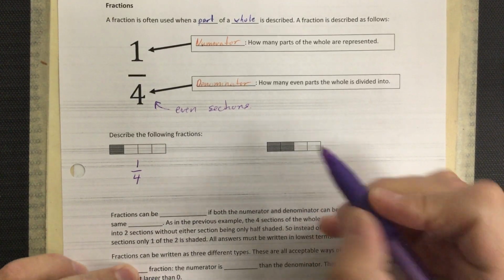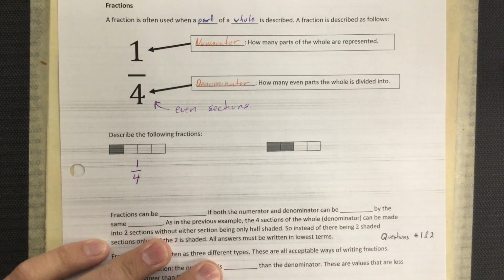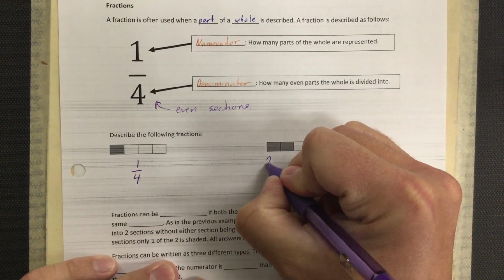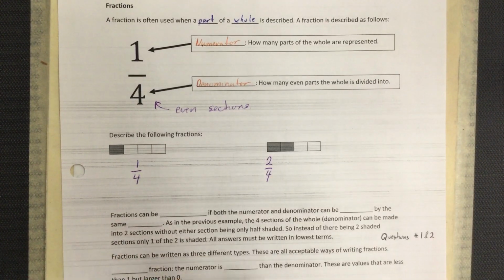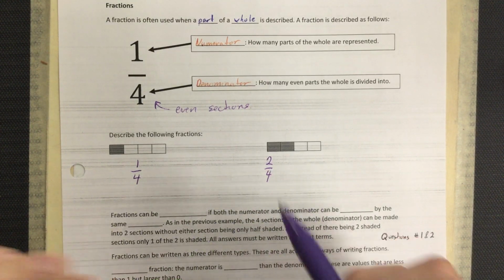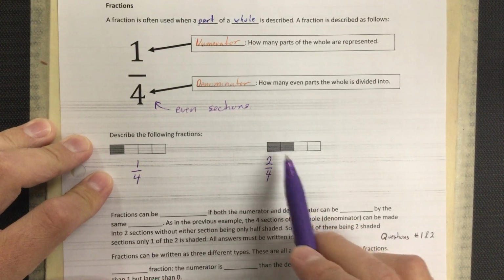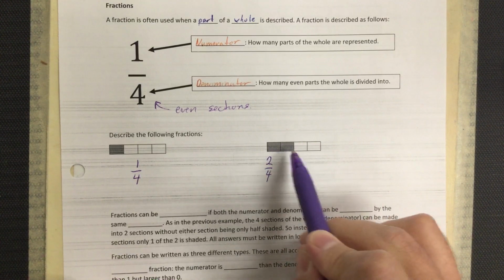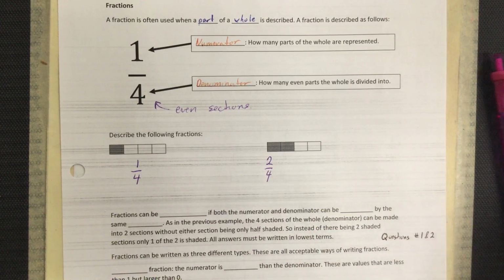The second one, you notice again, is split into 4 even sections, but now 2 of them are shaded. So this would be 2/4, which is a way of describing these here. The other thing we can think of is that this could be described as a different fraction as well.